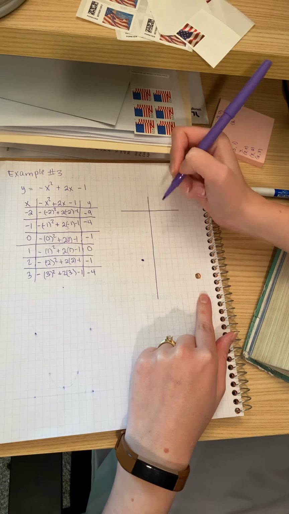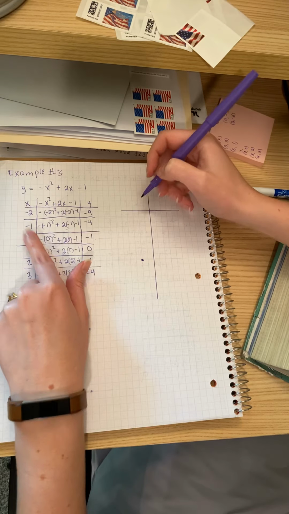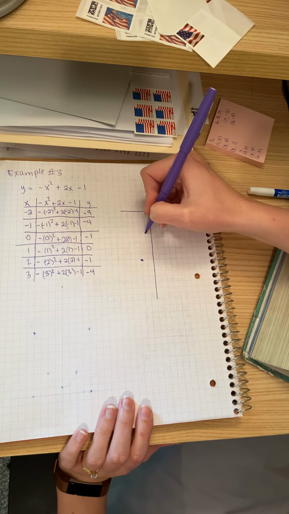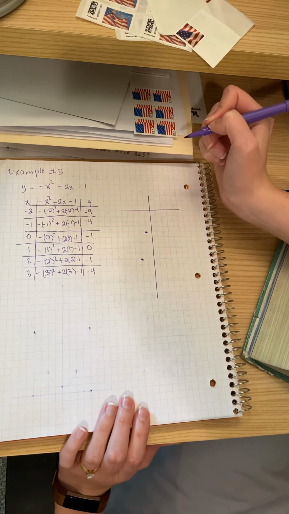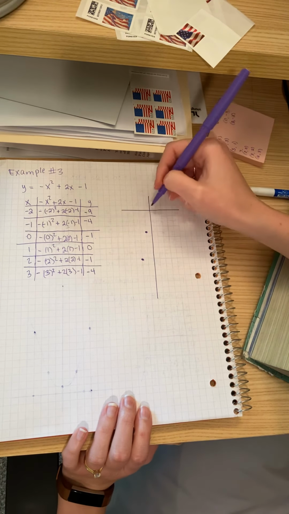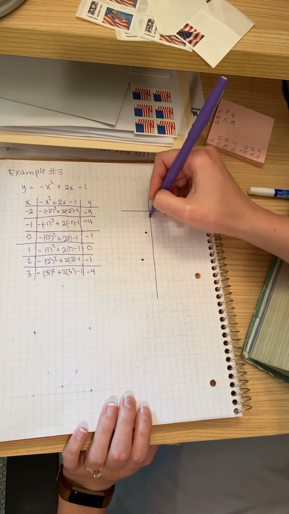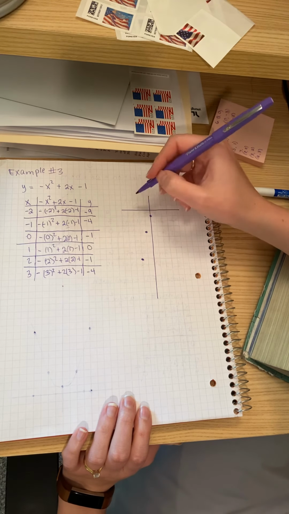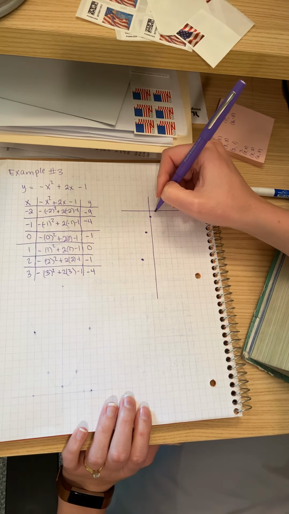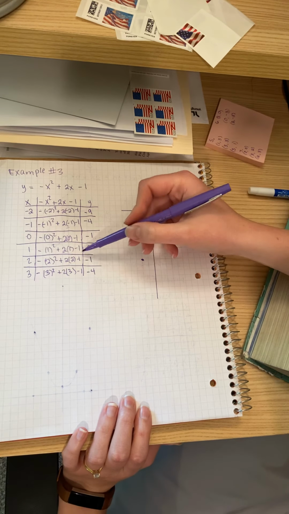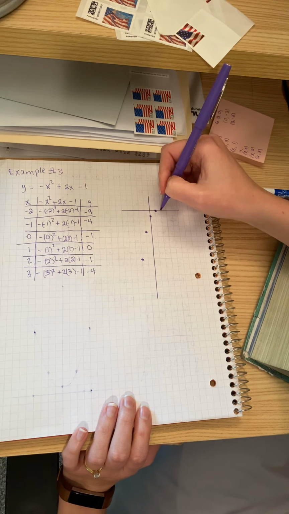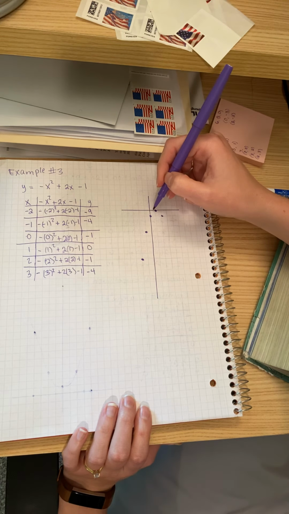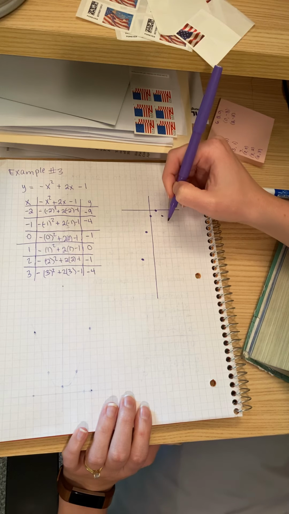There's my first value. Then I have -1, -4. Now 1, 2, 3, 4. I have my second value. Third value, I have x is 0, y is -1. My fourth value, I have 1, 0, so x is 1, y is 0 right there. Then I have 2, -1, so x is 2, y is -1. And lastly, I have 3, -4. So 1, 2, 3, down to -4.